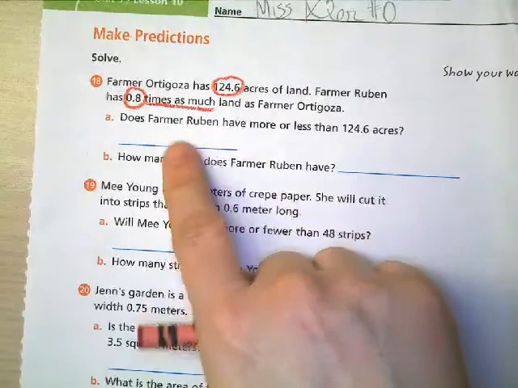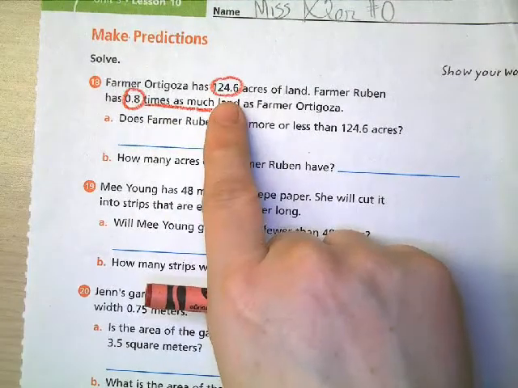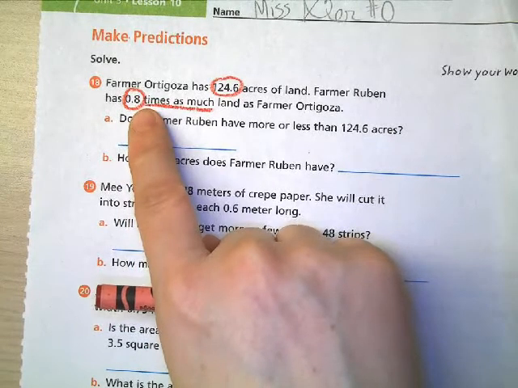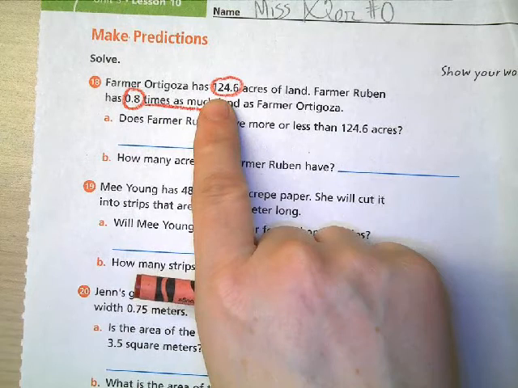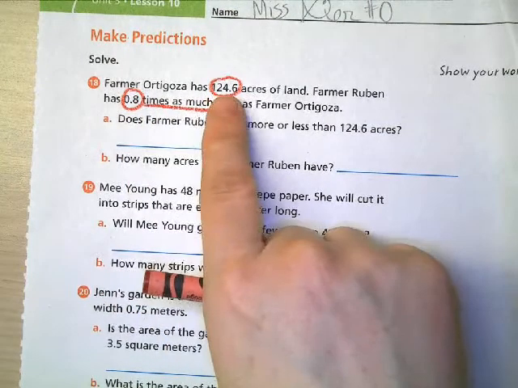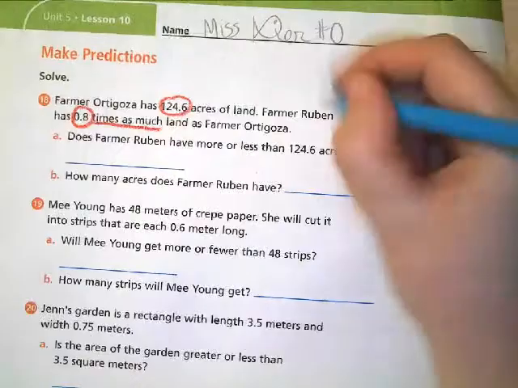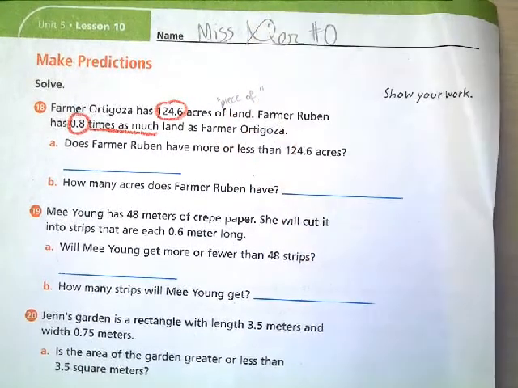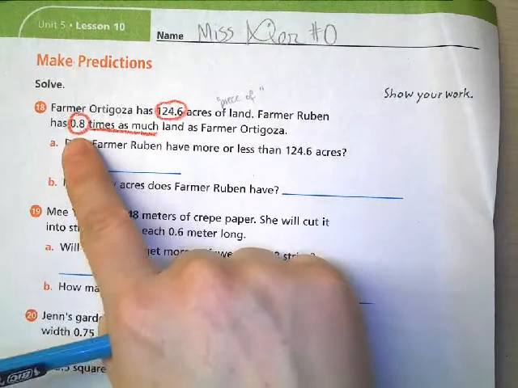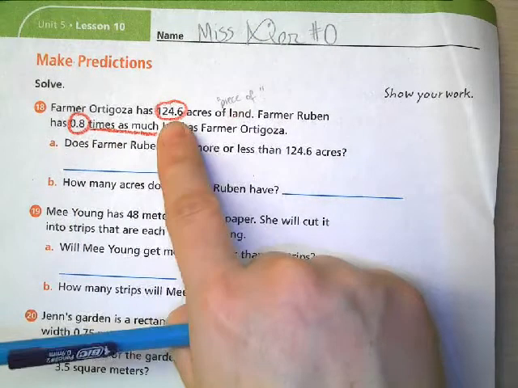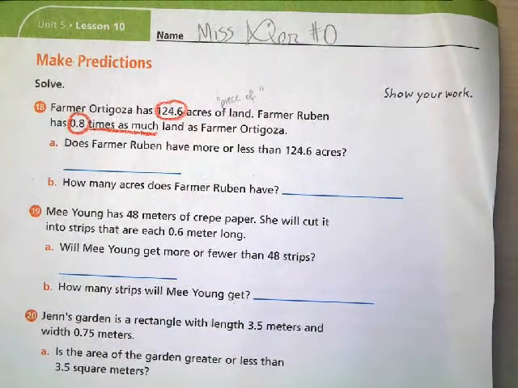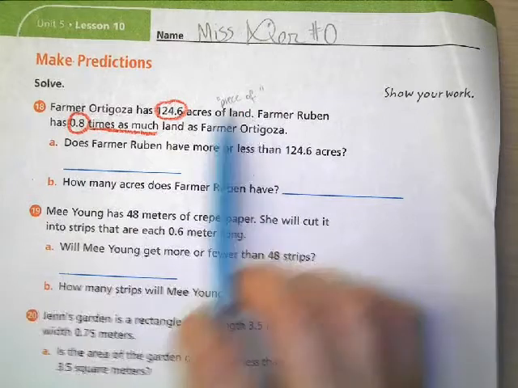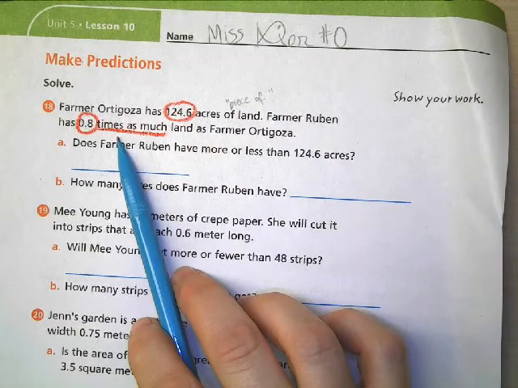So what's really happening? We're comparing these two farmers. And we know that one of them has this amount, the 124.6, and the other one has 0.8 times as much, or a piece of what this guy has. He has a decimal of what he has. So I'm just going to write off to the side. This is a piece of kind of problem, right? He has 0.8 times as much, or 0.8 a piece of 124.6. So the key words here are times as much, and me understanding it is it's taking a piece of it.